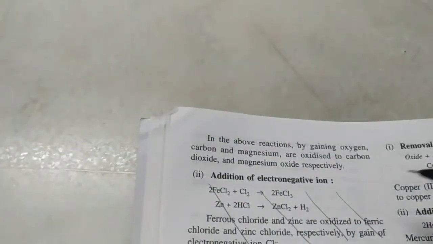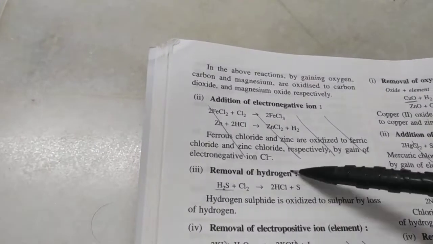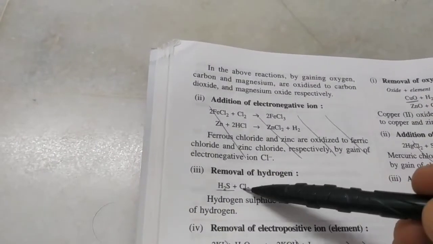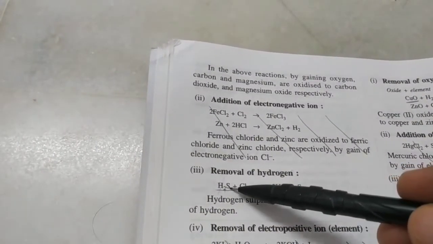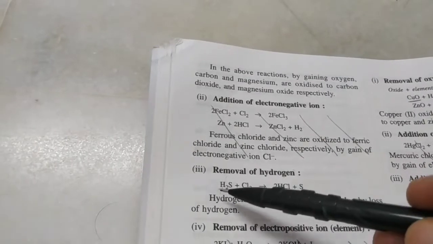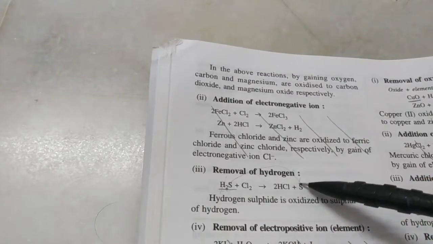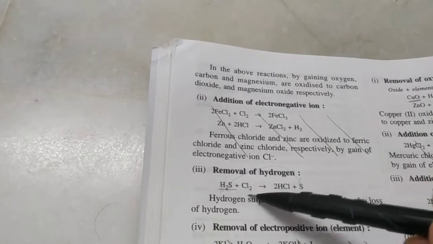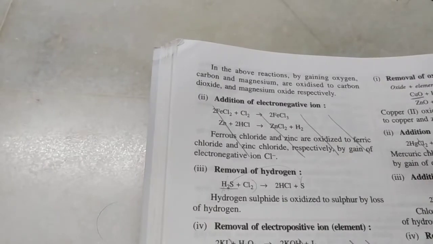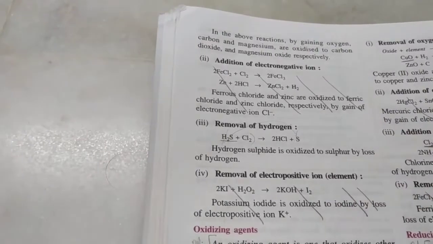Second hint of recognizing is addition of an electronegative ion, but no need to remember any examples of this, not at all. Removal of hydrogen. Yeah, in this reaction you can see that chlorine is removing the hydrogen from it and poor sulfur is left all alone. So this is called oxidation. That is, hydrogen sulfide has been oxidized to form sulfur. And who has oxidized her? Chlorine. Another hint is removal of electropositive ion, but just remember the title, not the names.